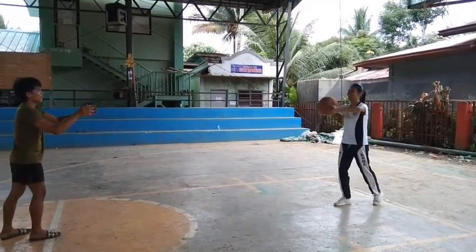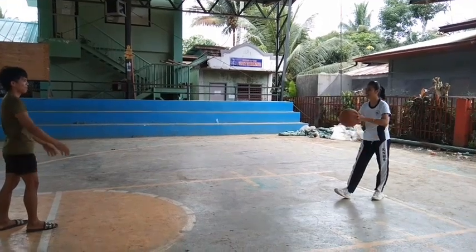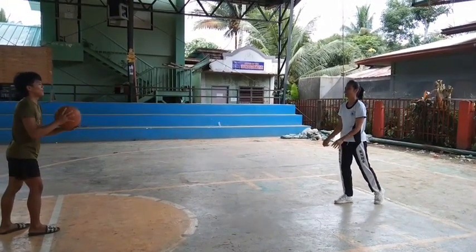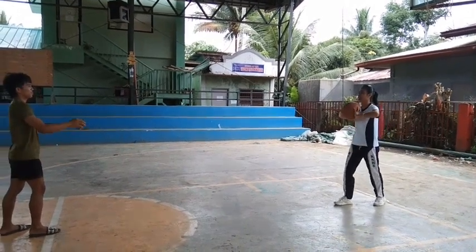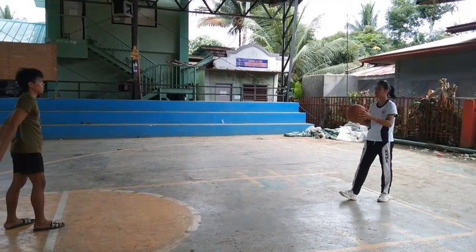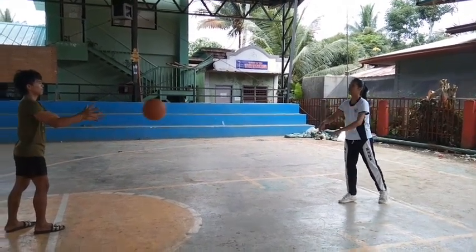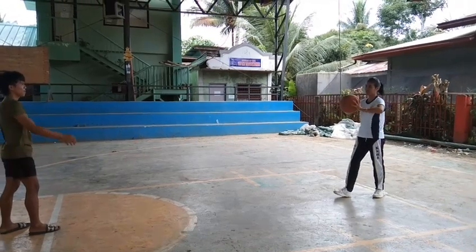The first thing we want to do is make sure that we step towards the player that we're throwing the basketball to. Once I step, I'm going to make a sharp, accurate pass to my partner, and you notice that as I pass, at the end of my pass, I'm following through and my palms are pointing outward.